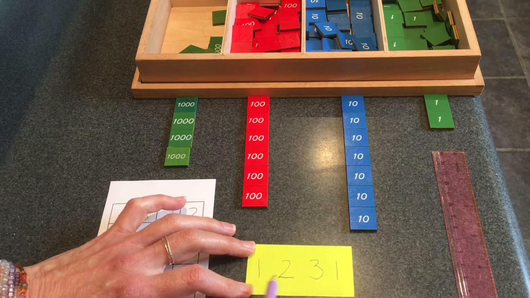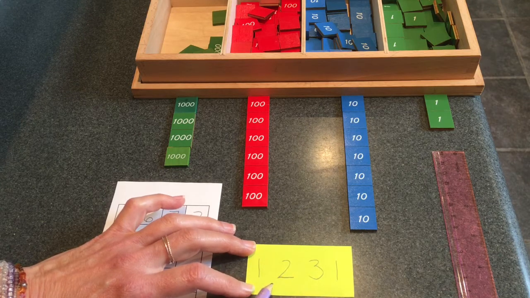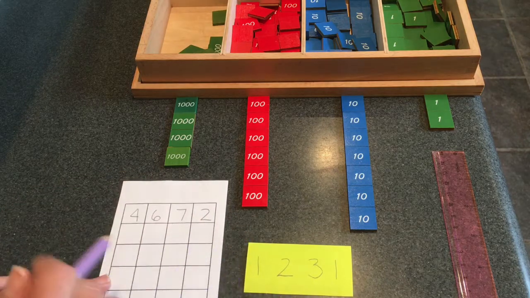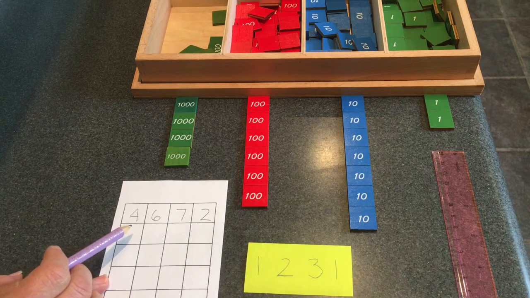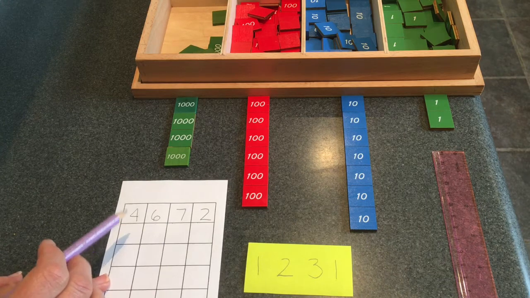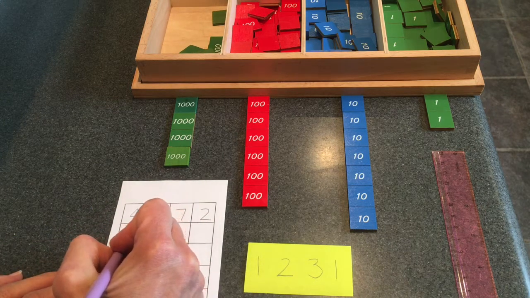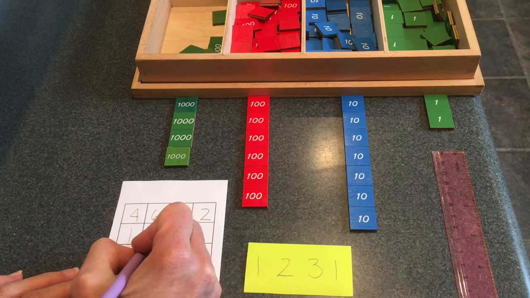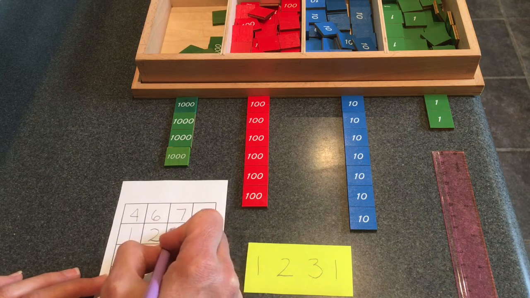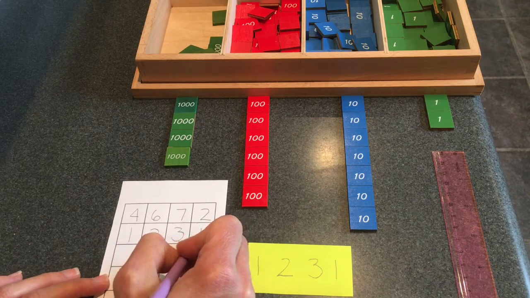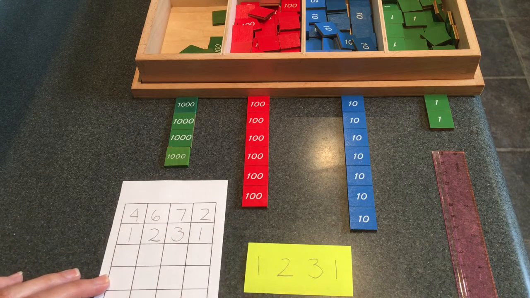Can you write 1,200, 3 tens, and 1 unit on your half of a Post-it? Great. Now I'm going to write it on my grid paper too. Let's do that together. 1,200, 3 tens, and 1 unit.